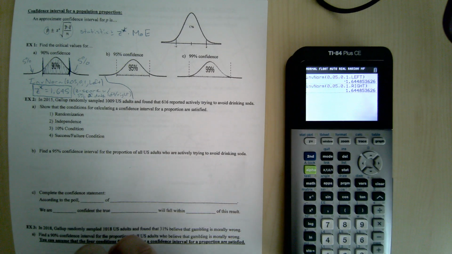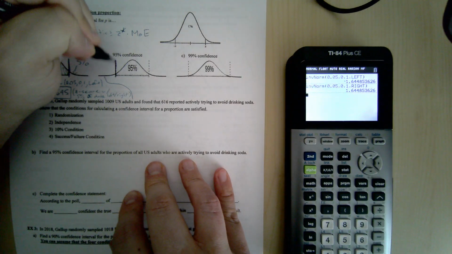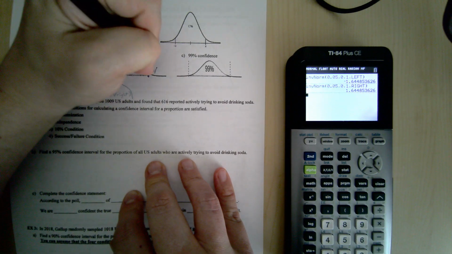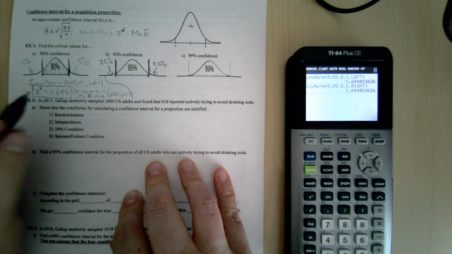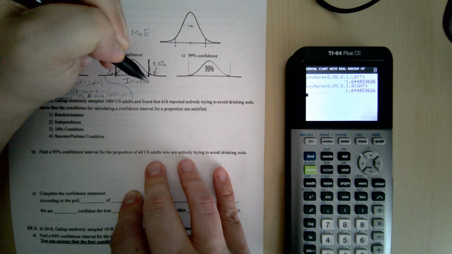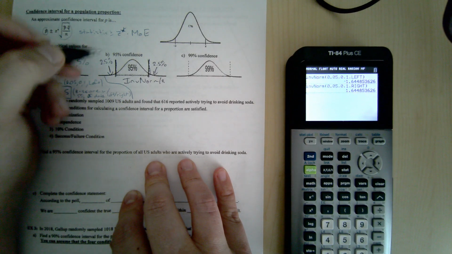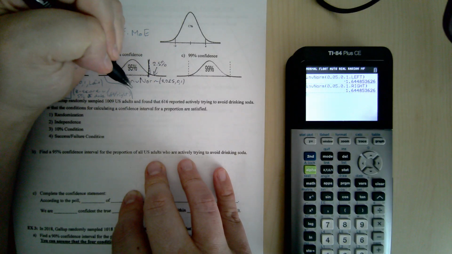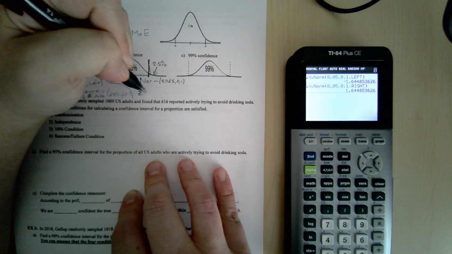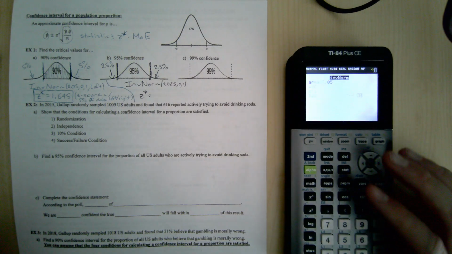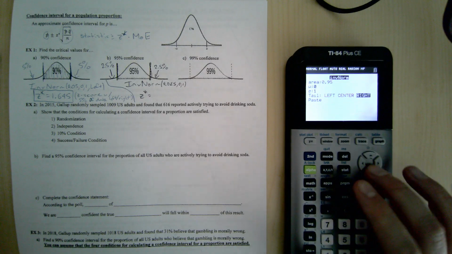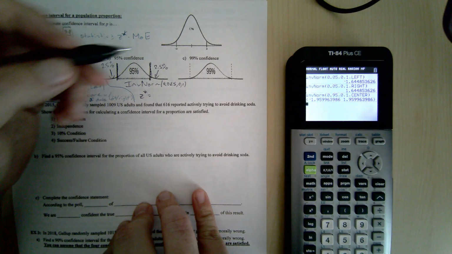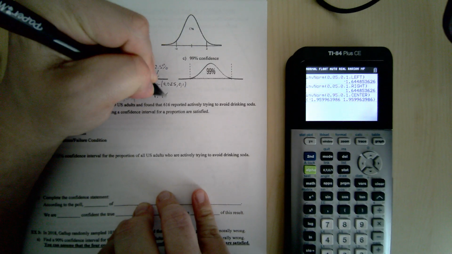Okay, for 95%, it'll be similar. So if we have 95% in the middle, we have 2.5% on each side. So we can do the same thing. Inverse norm, 2.5% to the left. Then we get our z-star. Okay, so inverse norm. You could also do like 95% in the middle. That's like another way to do it, like I'm doing it over here. And we get 1.96.